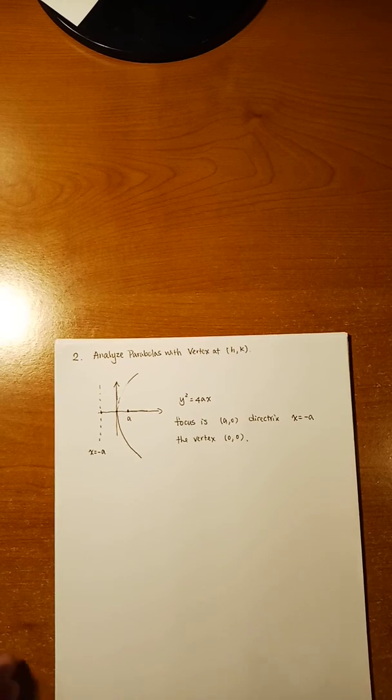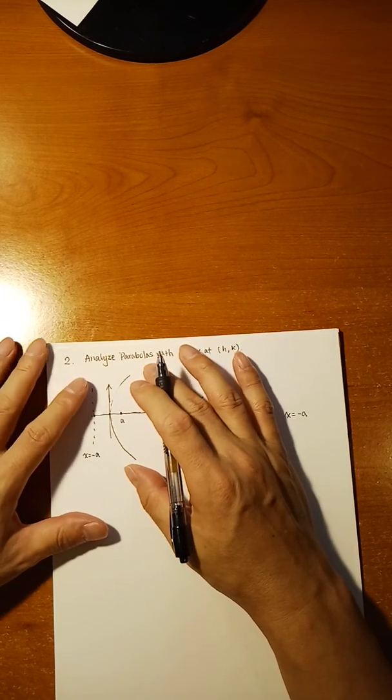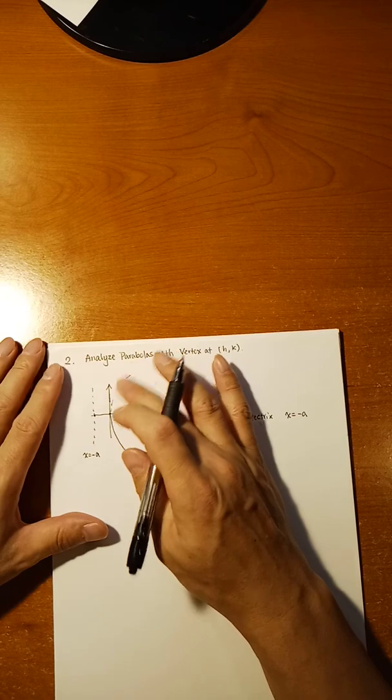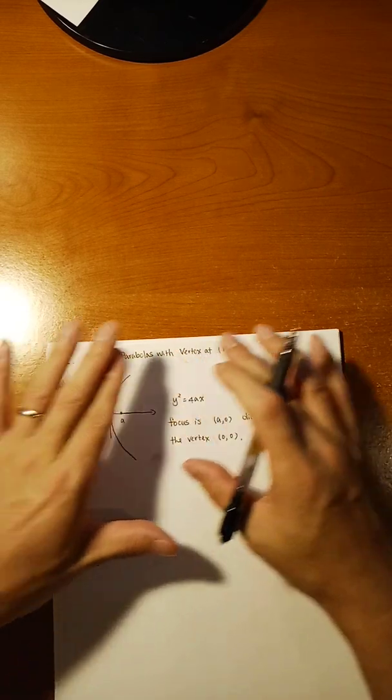And this time, instead of placing this parabola at the standard position, we're going to move it.